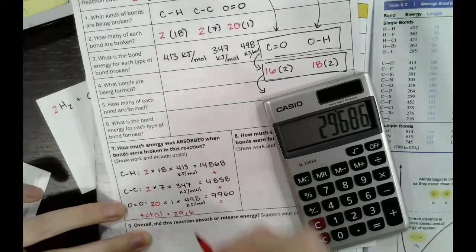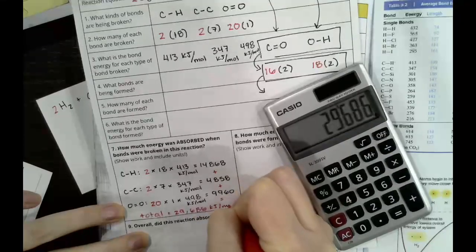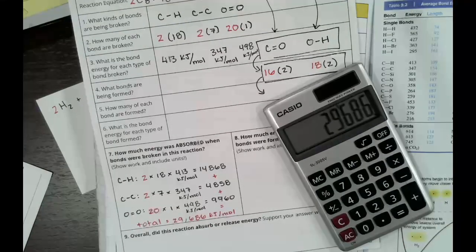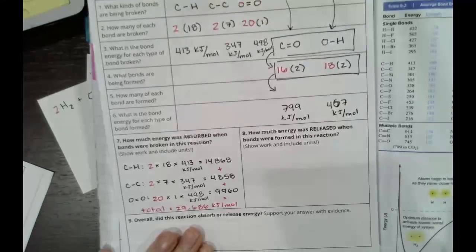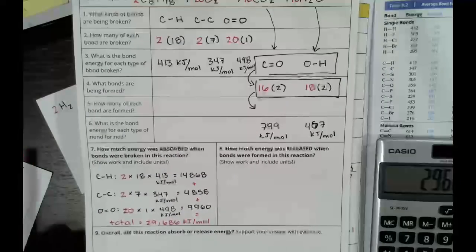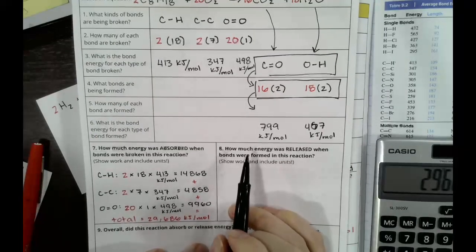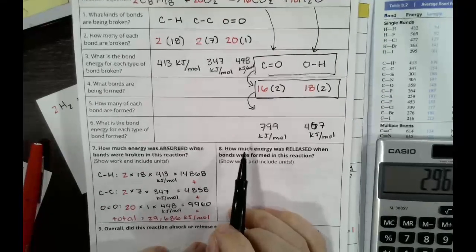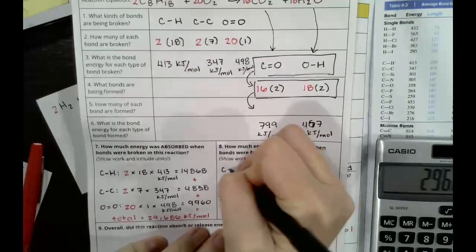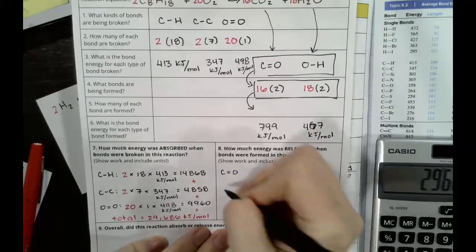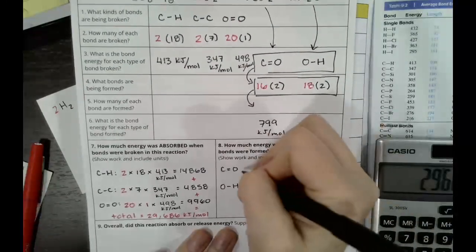29,686 kilojoules per mole. Wow, that's a lot of energy that's going to be absorbed. All right, how much energy was released? Well, shall we? What kind of bonds do we need to make? Every time we make one, we release energy. Here's our 2 bonds. We've got a carbon to oxygen double bond, and we've got an oxygen to hydrogen single bond. Those are the 2 that I'm thinking about here.